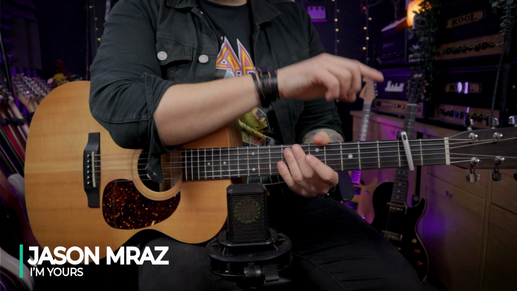All right, and the fifth and final song we're gonna learn is I'm Yours by Jason Mraz. Now for this one, I've got a capo on the 2nd fret, and we are using 4 chords here, but there is actually a surprise 5th chord in this one, which only comes up a couple of times. So it's not really part of the main progression, it's just a little bit of an outlier that gets thrown in from time to time.